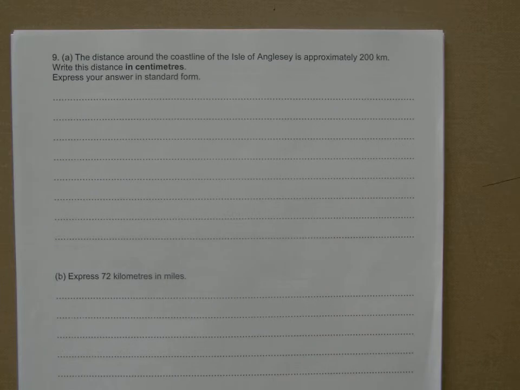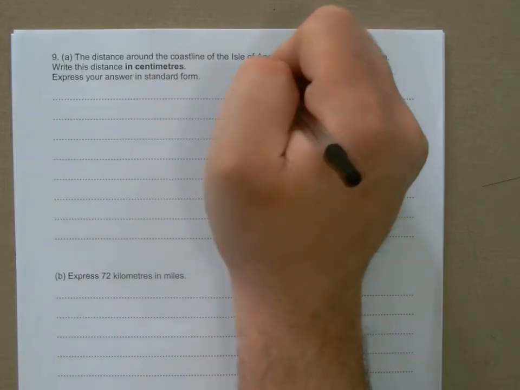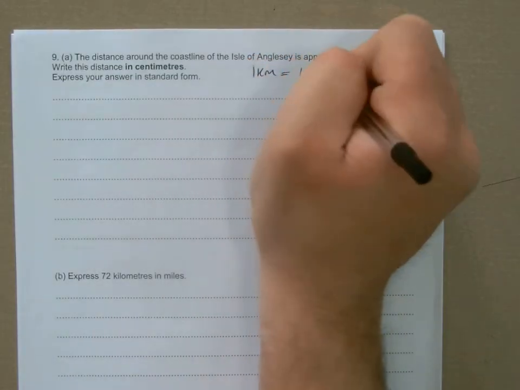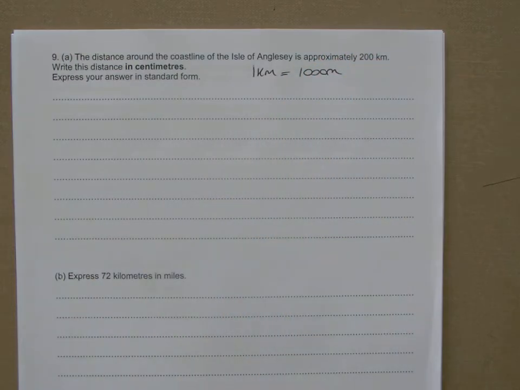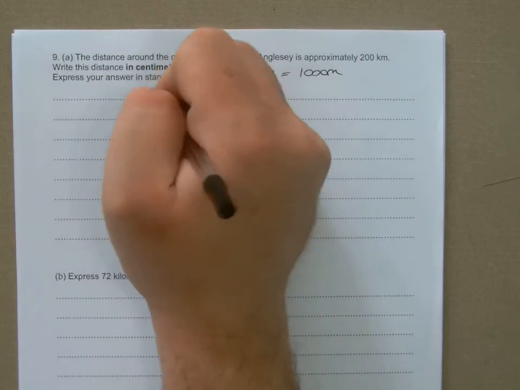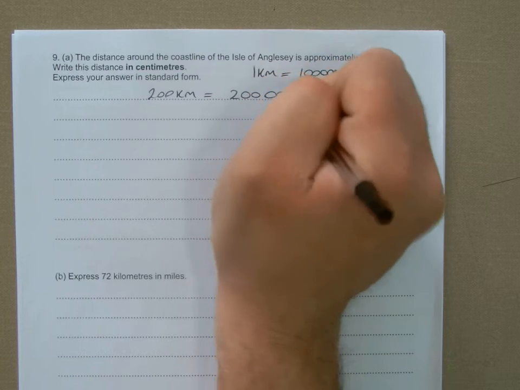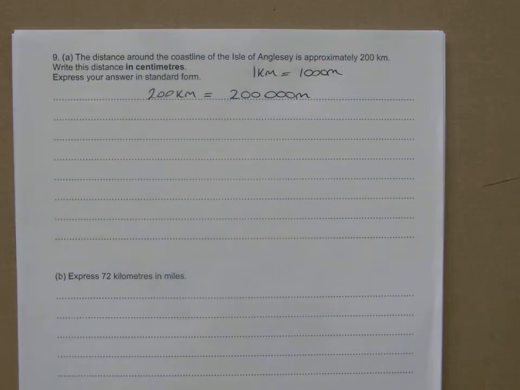Distance around the coastline of the Isle of Anglesey is approximately 200 kilometres. Write this distance in centimetres, and then it says express your answer in standard form. So remember now, 1 kilometre is 1,000 metres. So if I've got 200 kilometres, I can write 200 kilometres as 1,000 metres. And it is important to change into metres first before you go to centimetres. So take your time on this.